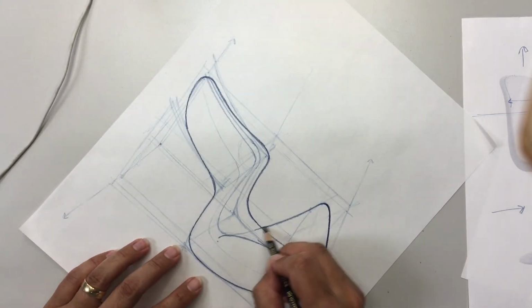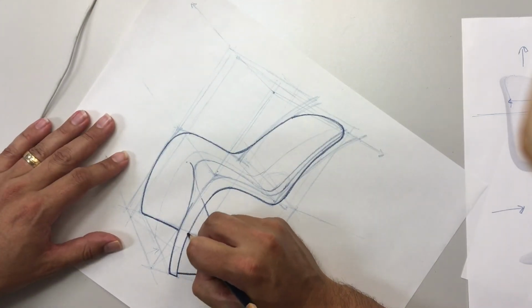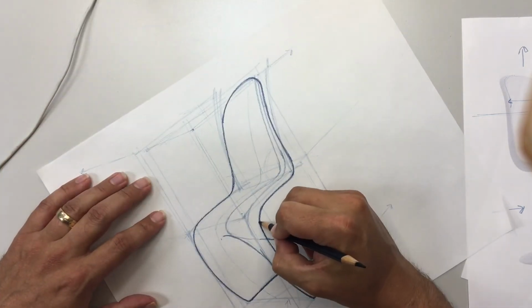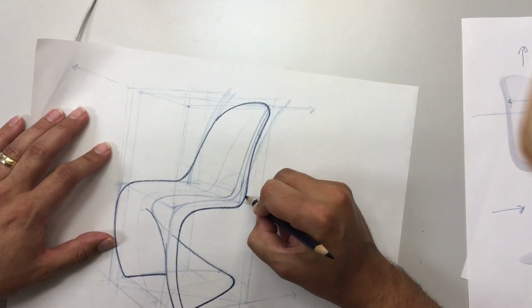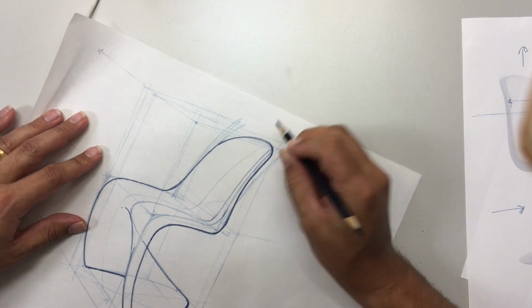All right, so let me just talk a little bit more about line weights, especially if you guys go back and redo this one. This should be a 2. Going around.